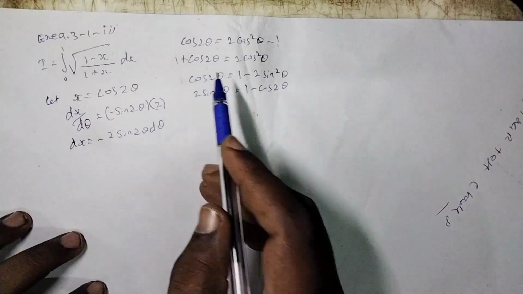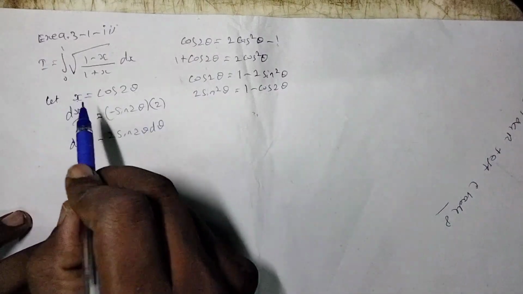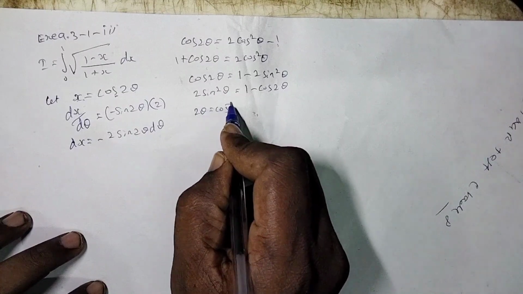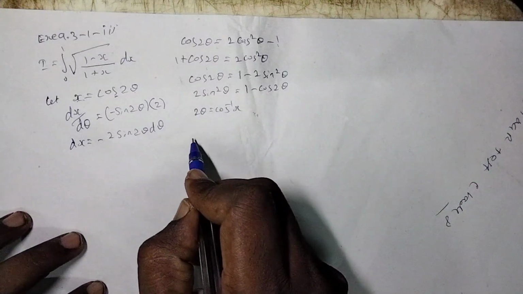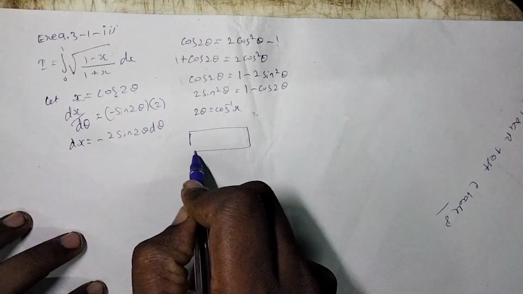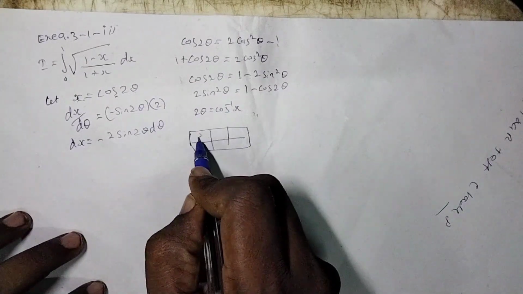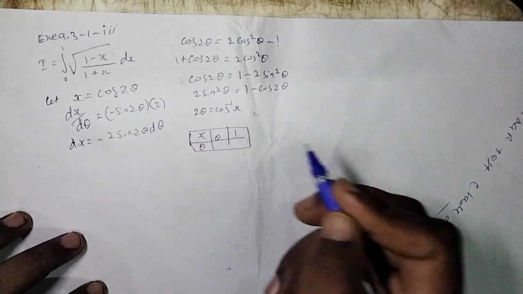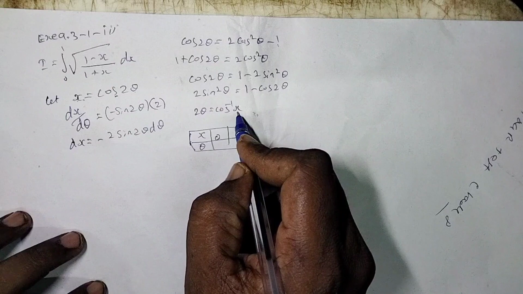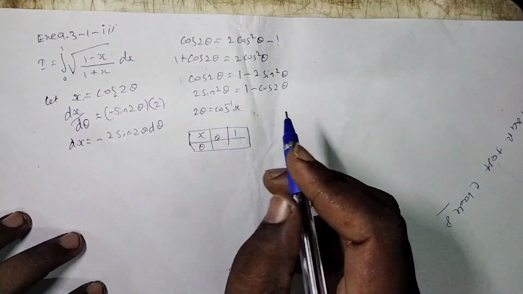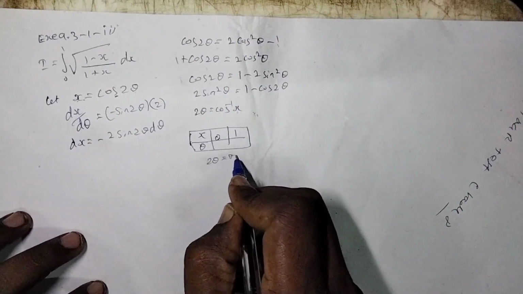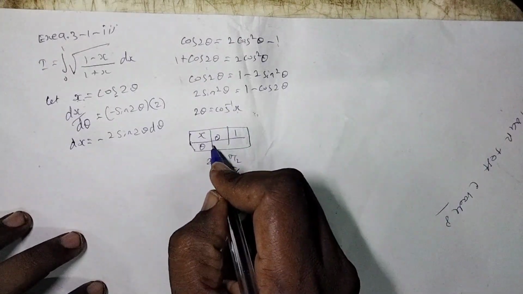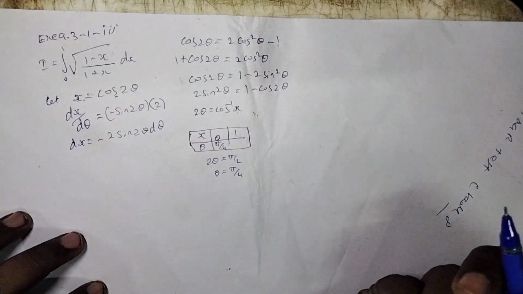Now that we changed the variable, we also want to change the limits. X equals cos 2 theta, so we can write 2 theta equals cos inverse of x. When x is the variable, the limit is 0 to 1, so we want to find the limit for theta. Instead of x, substitute 0: cos inverse of 0 is pi by 2. So 2 theta equals pi by 2, then theta equals pi by 4. So when x is 0, theta is pi by 4.